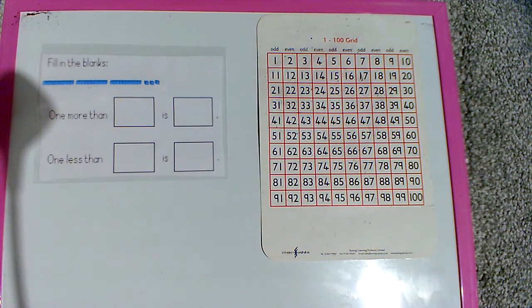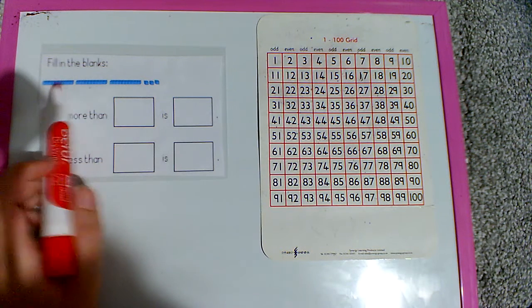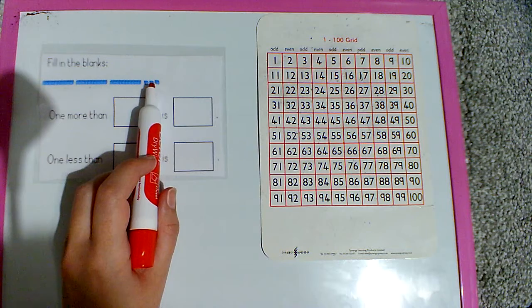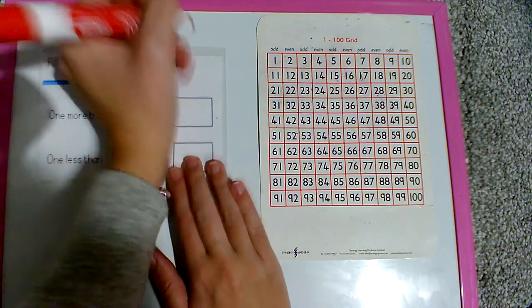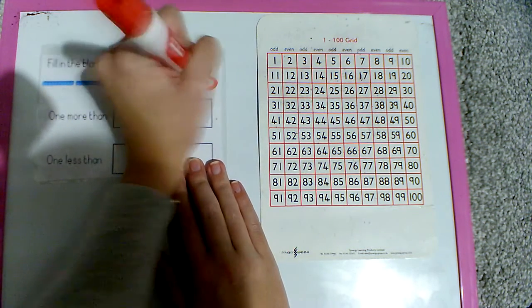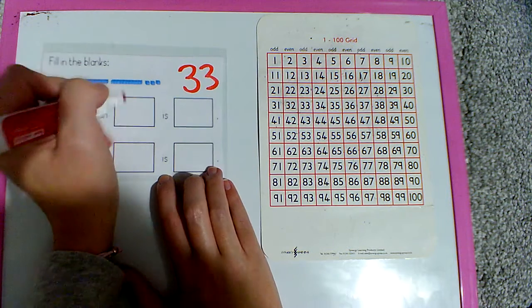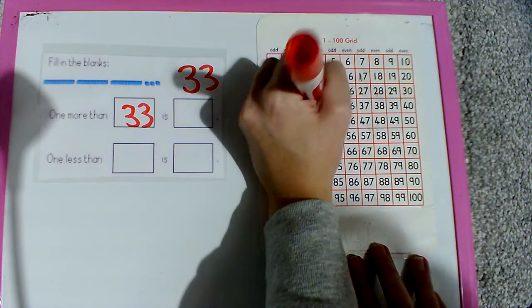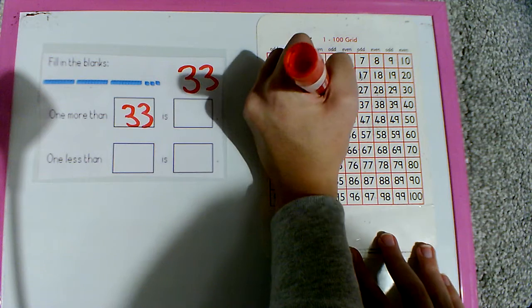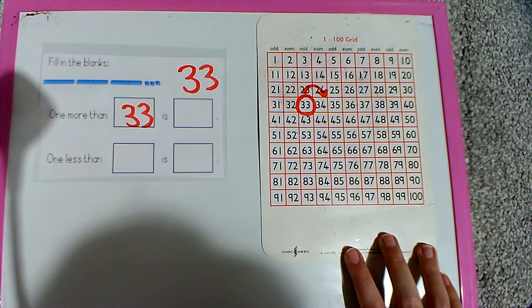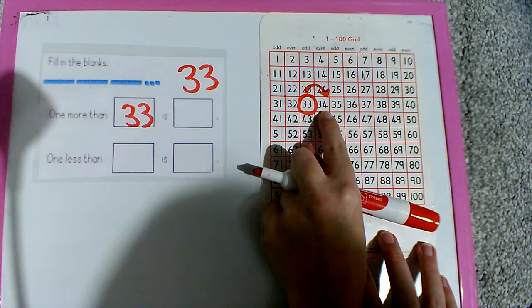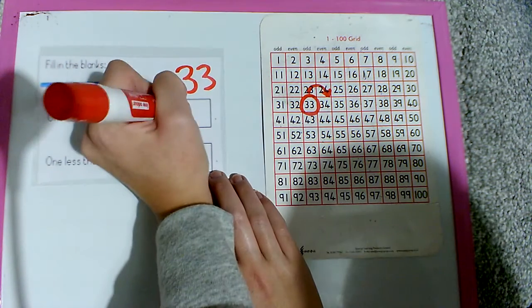We have another fill in the blanks here. We're using the base 10 equipment. So we have 10, 20, 30, 31, 32, 33. So our number altogether is 33. One more than 33 is, well, let's find 33. One more than 33. Remember, the number's getting bigger, so we have to go this way on our number line. One more than 33 is 34.